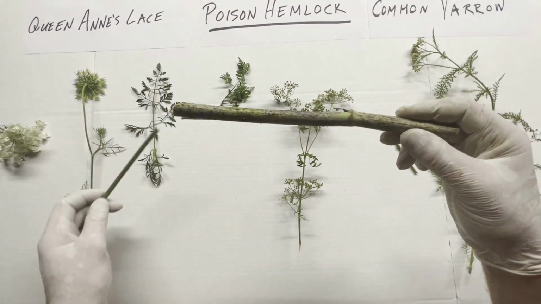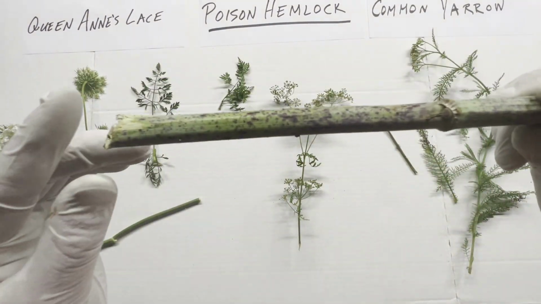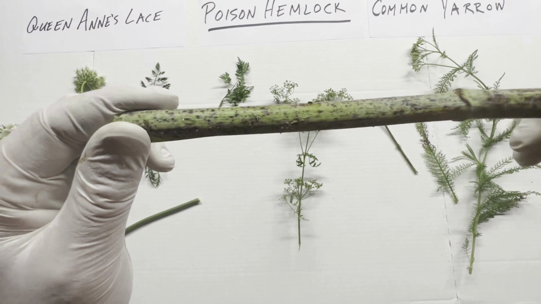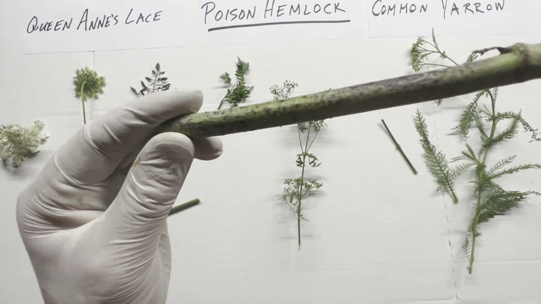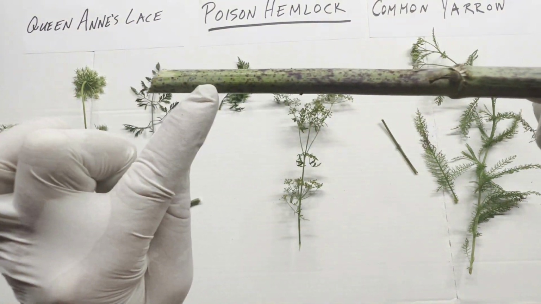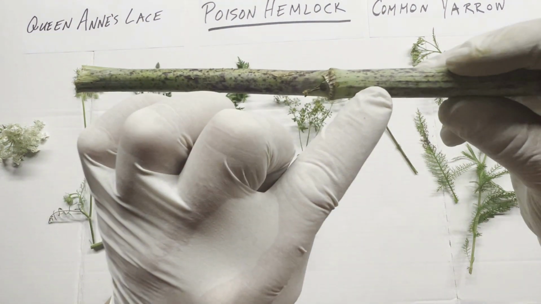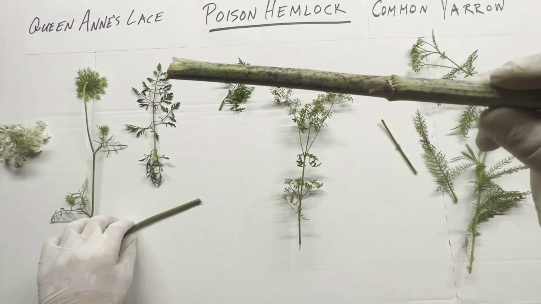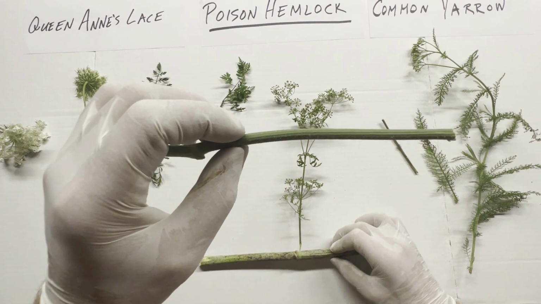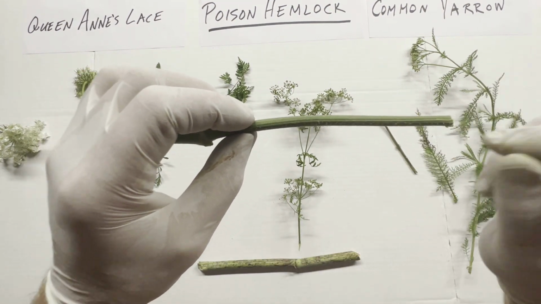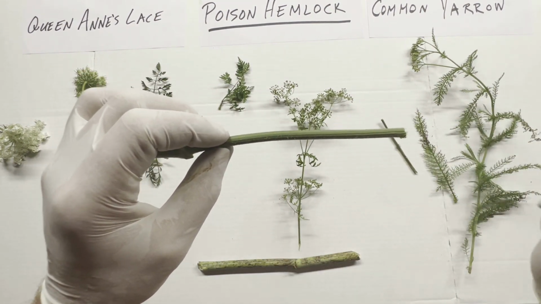Once you get closer, poison hemlock is smooth. You can't see really any hairs. You can see the striations in here a little bit. If you look closely, you can see it right here. The same with Queen Anne's lace. You can see the striations. That's common in both of them.